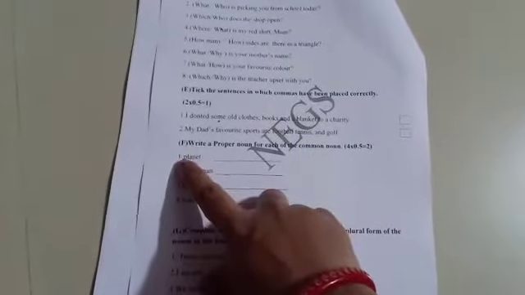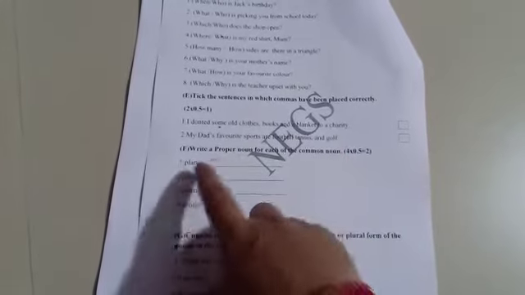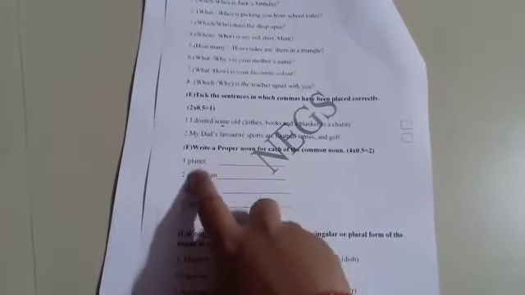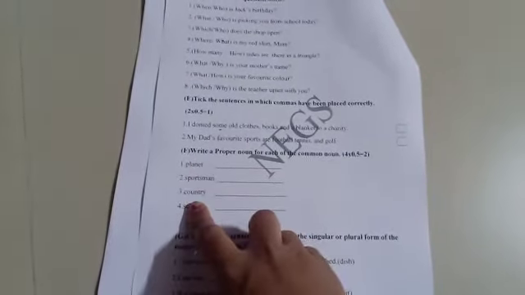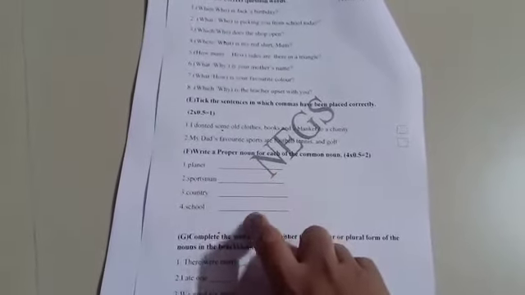Now F. Write a proper noun for each of the common nouns. This is a common noun written over here, right? Four common nouns. You have to write the proper noun for each of the questions.